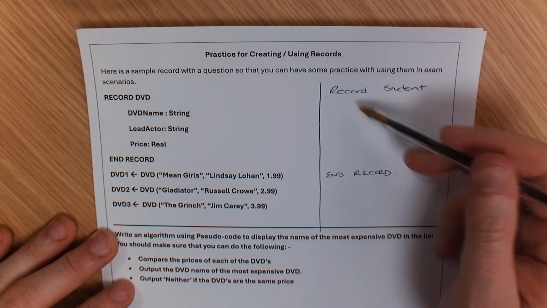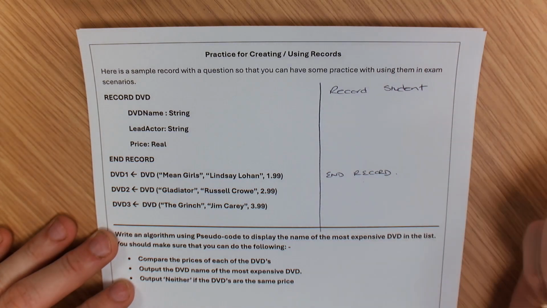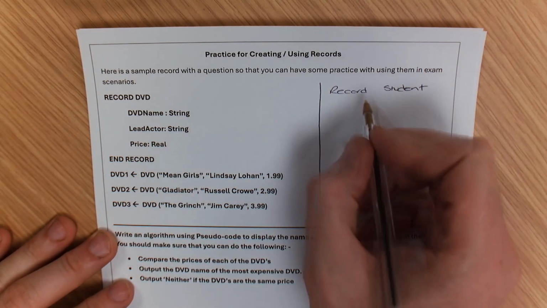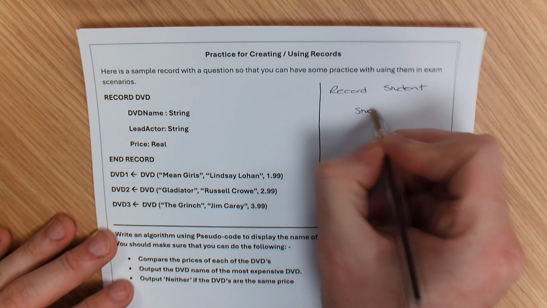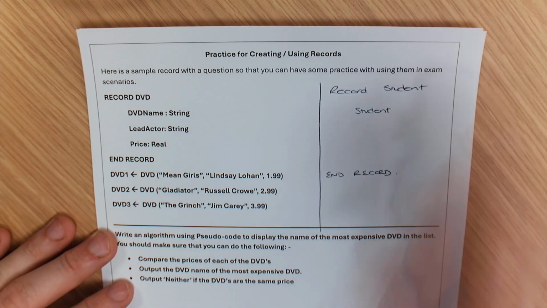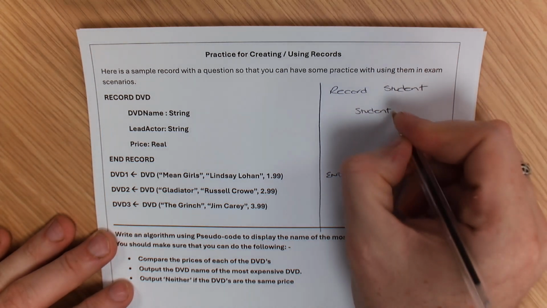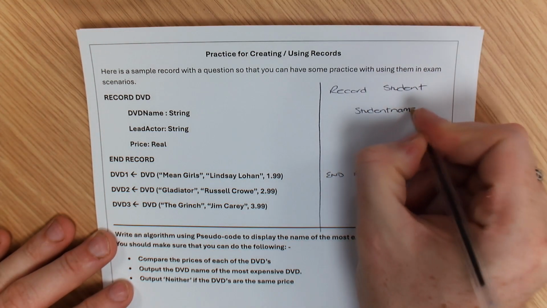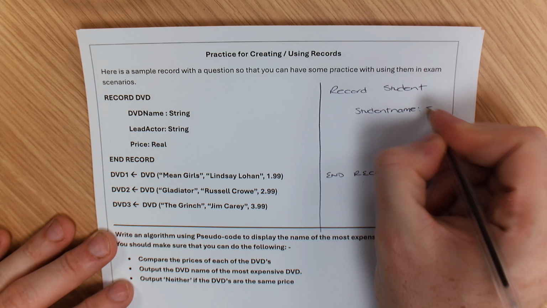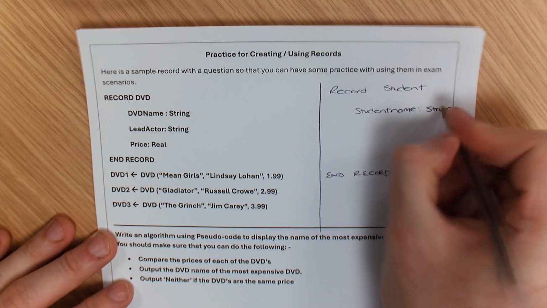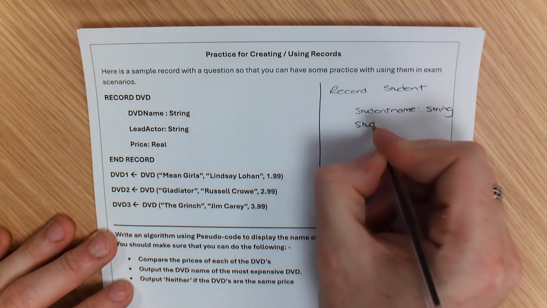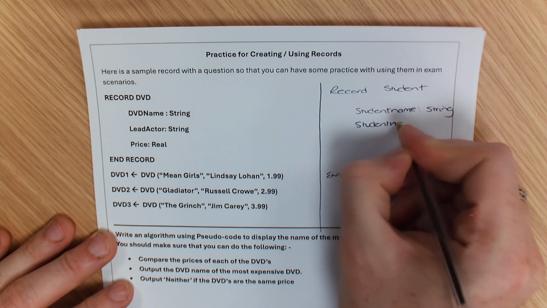Okay, so I've got my record started, I'm ending that record, but then what I'm going to do in the meantime is I need all of the attributes that go inside it. So for example, student name, you have the field name, then you have the type of data it is. So what would a student name be? You can shout it louder. String. Yes, alright, so that's the string. What if I had student age? Well done.